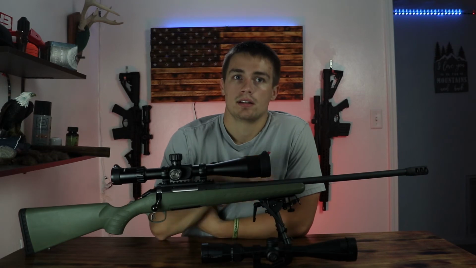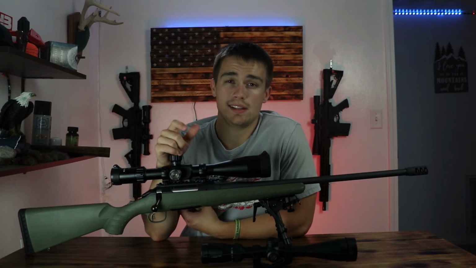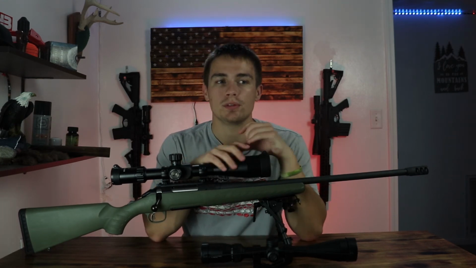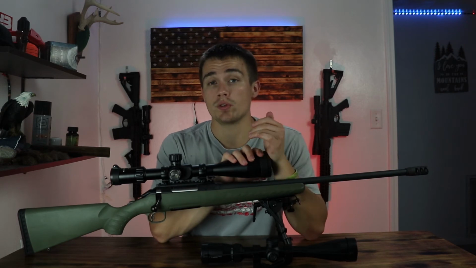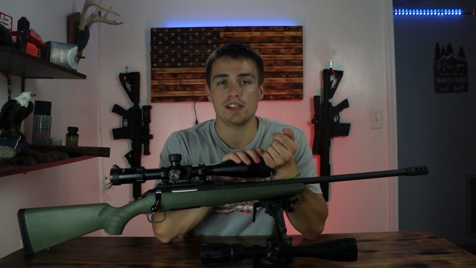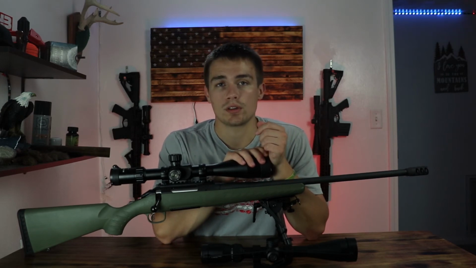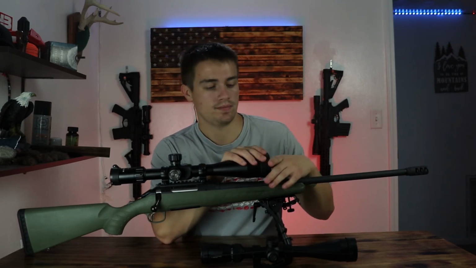But I think you can save money and you can get a better quality optic that's second focal plane and just be just as easy. And you can have really consistent holdovers. I'm just going to go back to the Primary Arms example. When you're on full magnification, I have a holdover on that reticle for 5.56 that goes all the way out to 800 yards. And it's very consistent and it works very well. I don't have to think about it. It just is what it is.